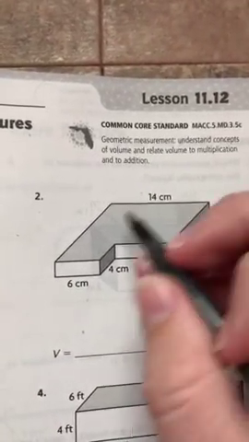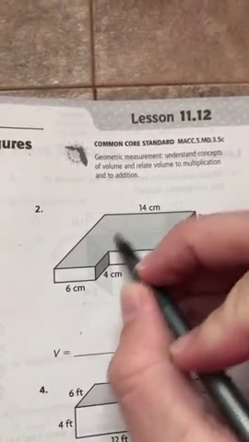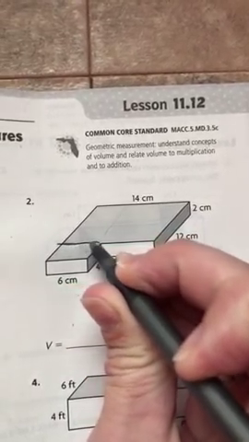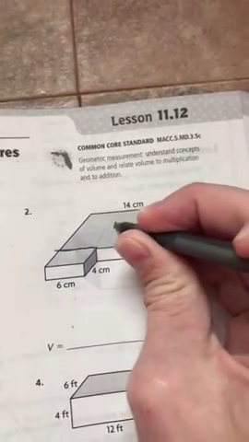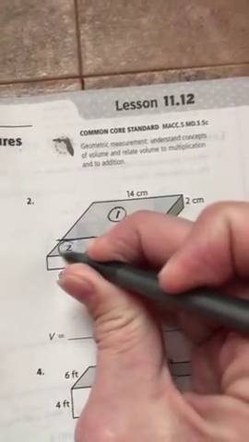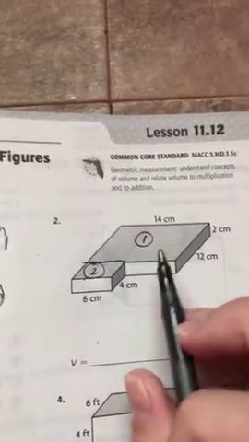Now, again, we have talked about how you can partition it in 2 different ways. I can partition it here or here. I'm just going to draw it across so that I have one larger one and a smaller one. So I have to find the volume of figure 1, and I'll find the volume of figure 2, and then I'll join together the two volumes. So let's look at figure 1 first.